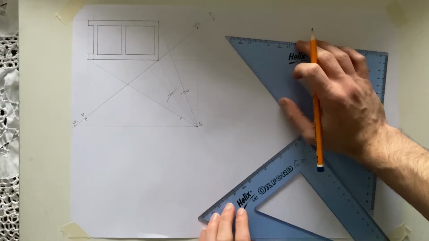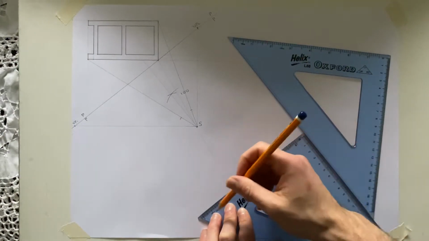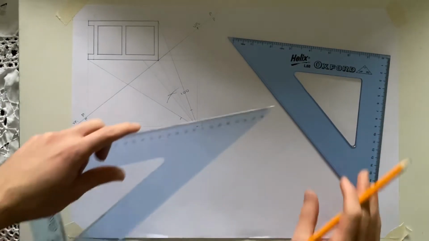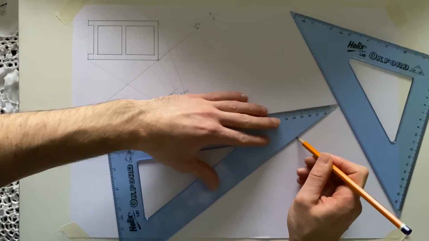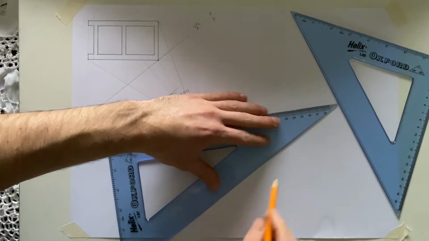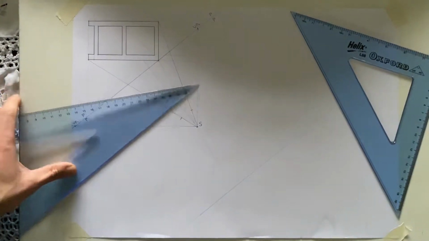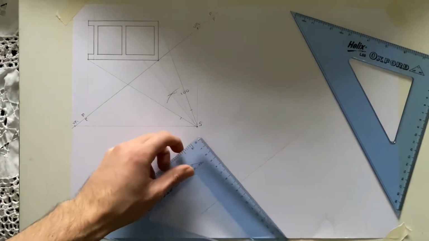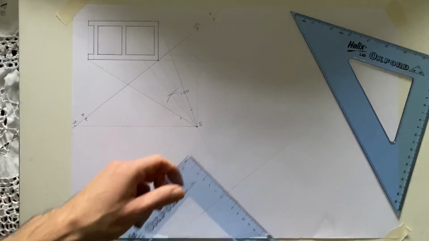Should be high enough once I have 70 mil for the height that I need for my horizon line. So that's going to be my ground line there. And I just look perpendicular. I have loads of room there to go.